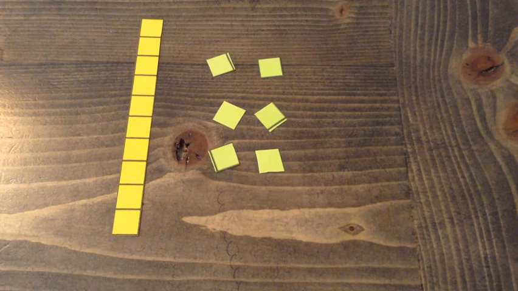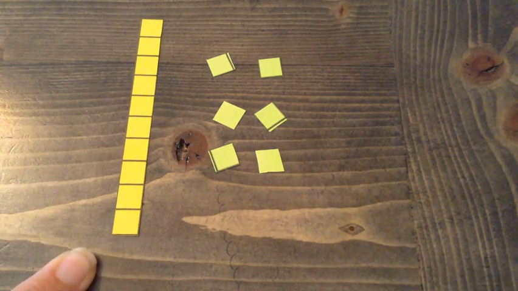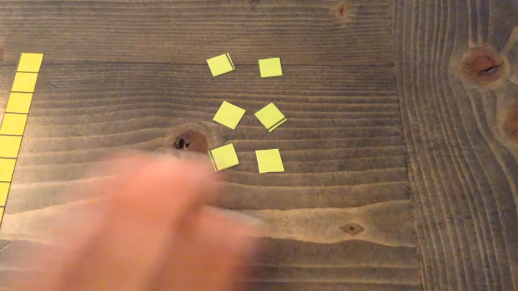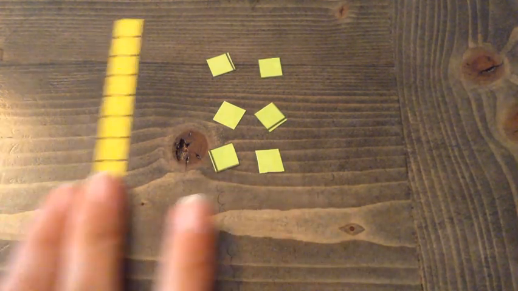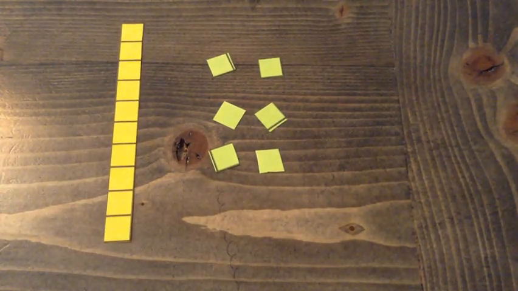So again, making up the number 16, I have a 10 stick. So I can take out a 10 and I have 6 left over. Okay, so using that place value system.